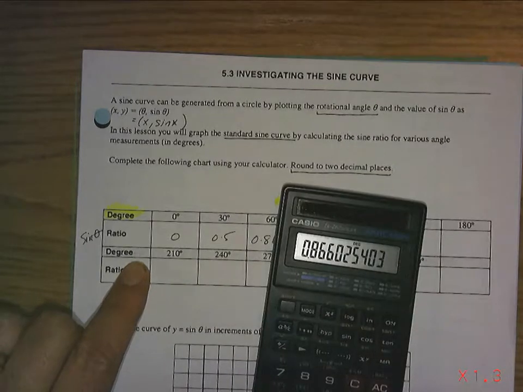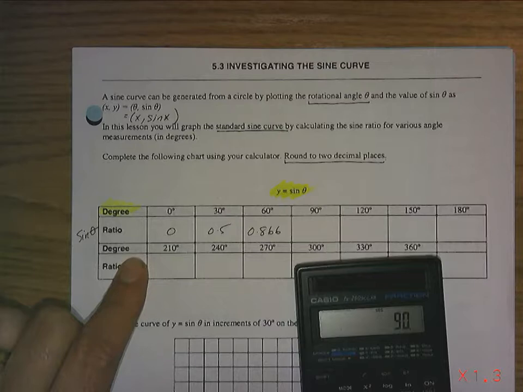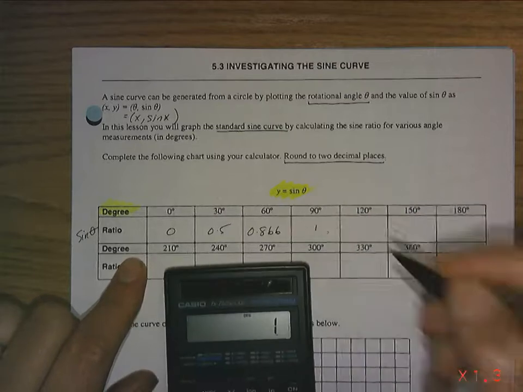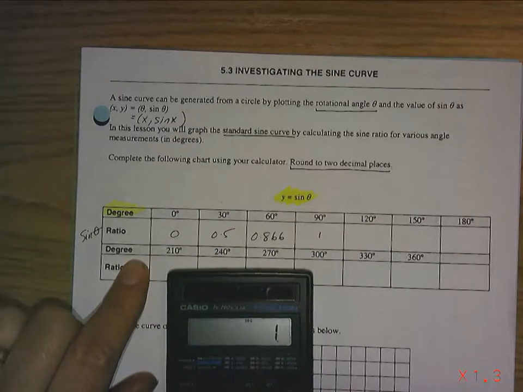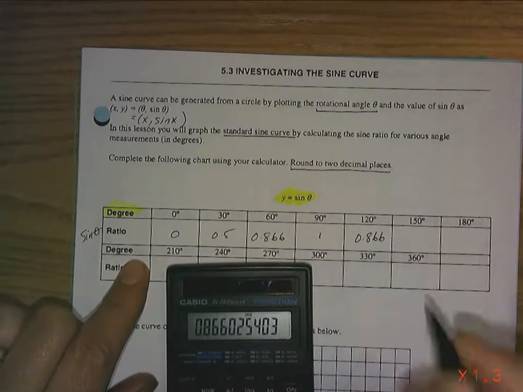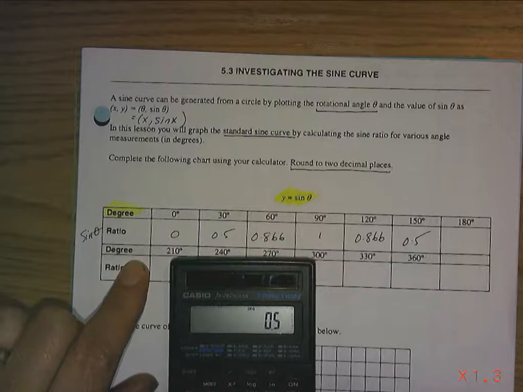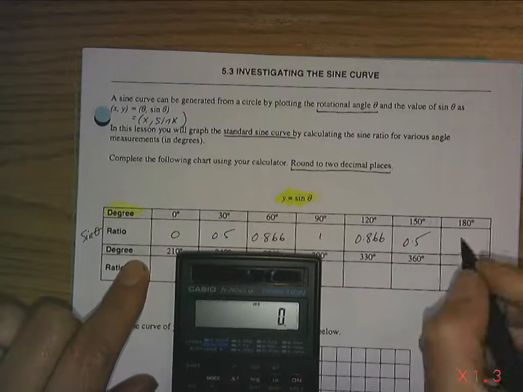Now make sure that you're in degrees. If you're not in degrees, then these answers are going to be different, and it's going to be wrong. 90 sine, 1. 120 sine, 0.866. 150 sine, 0.5. 180 sine, 0.